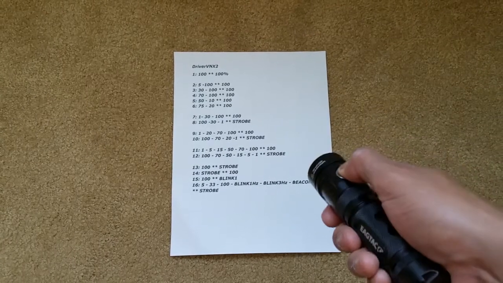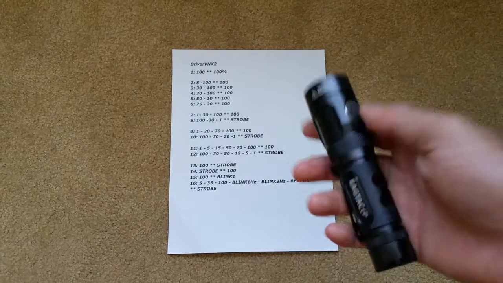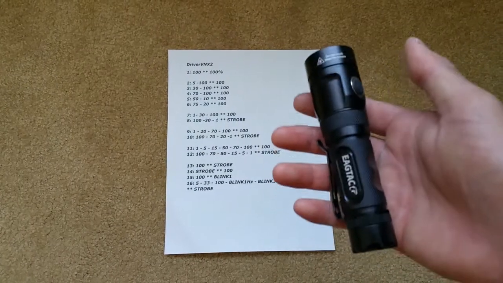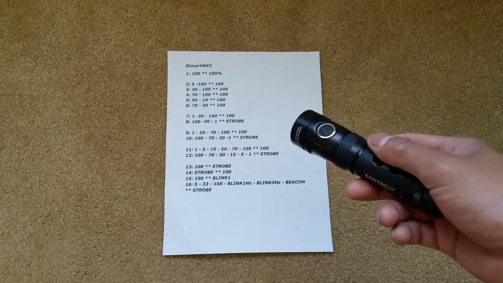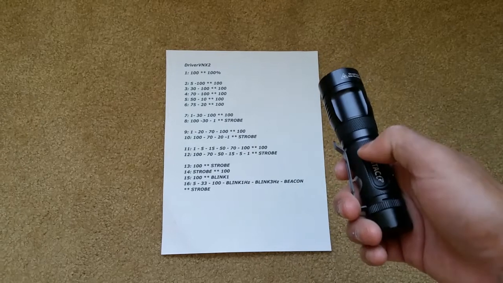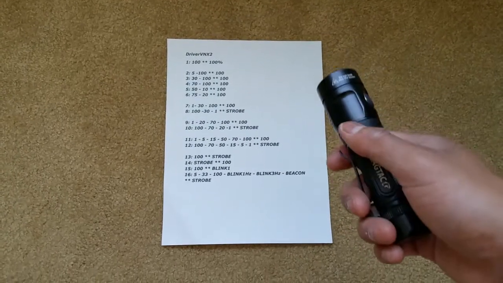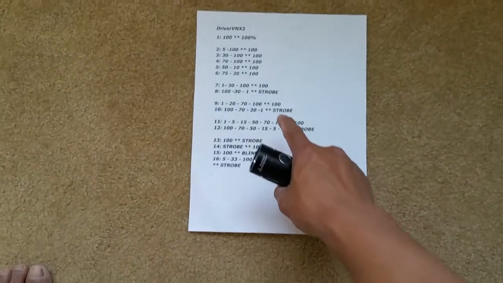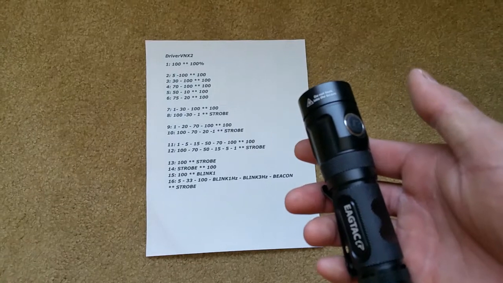From off, if you hold down, you always have low. So there are 3 different accesses in one driver from off, which is very, very cool in my opinion. You want last mode memory, you have last mode memory. You always want to start on low, you have that. And anytime you want turbo, you just double click. Or if you're in one of the tactical groups with hidden strobe, anytime you double click, you have instant strobe.